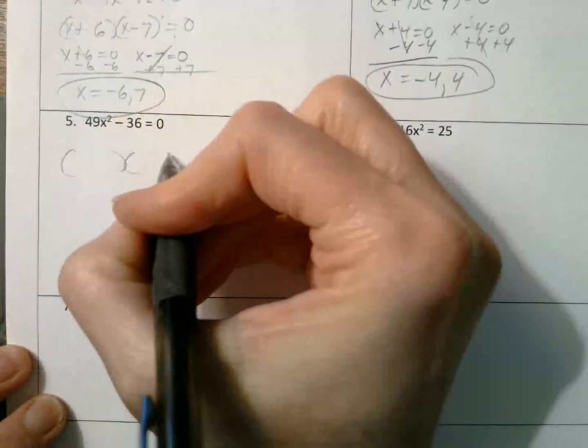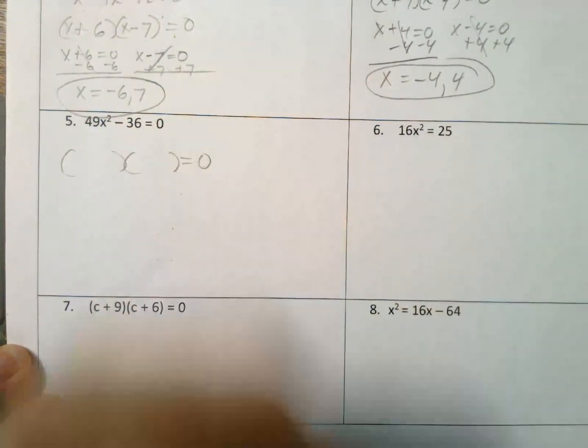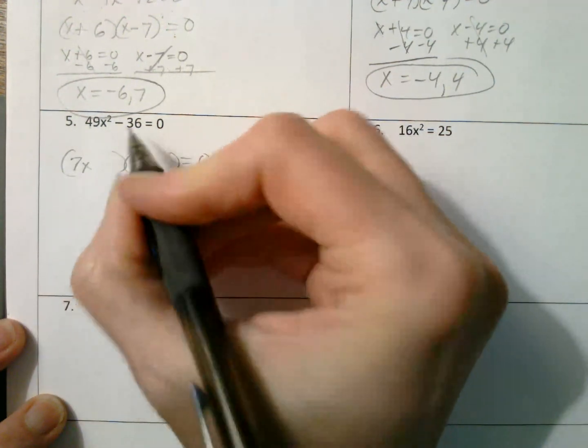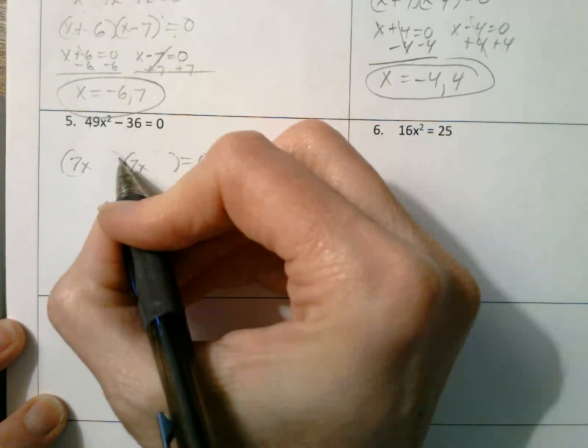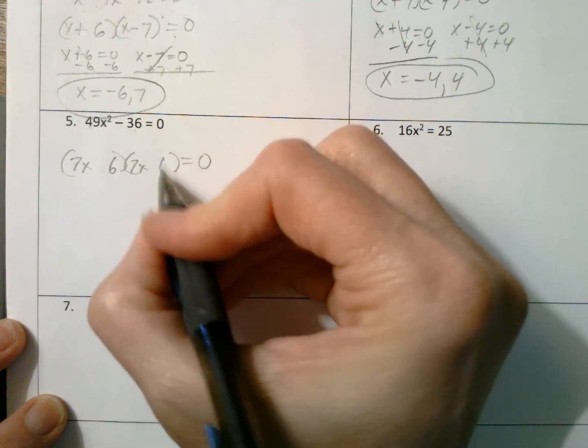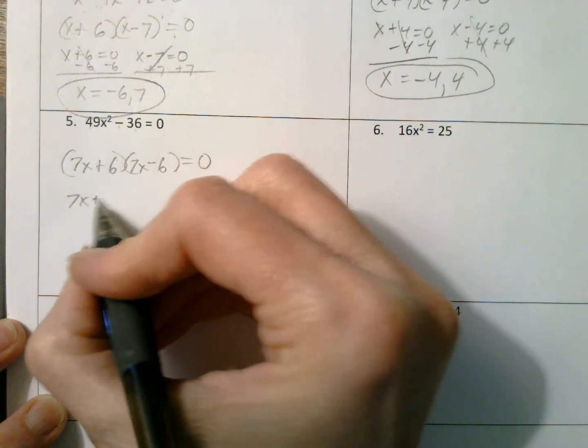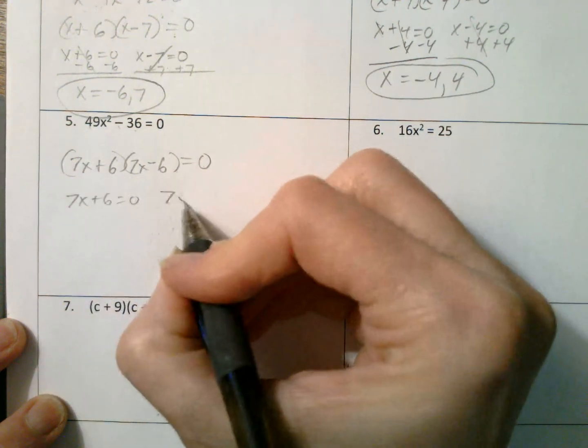Binomial, perfect root, perfect square, excuse me. Negative here is a positive and a negative. Set each factor equal to 0.